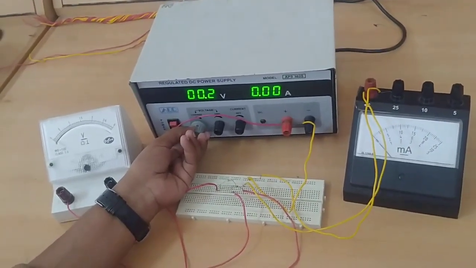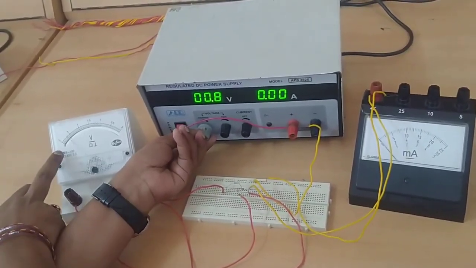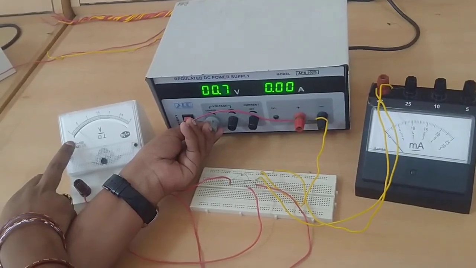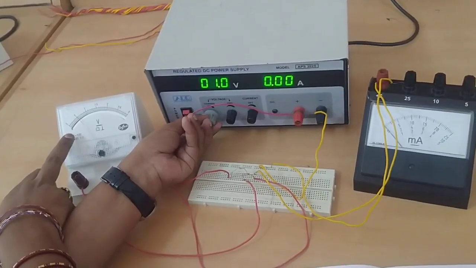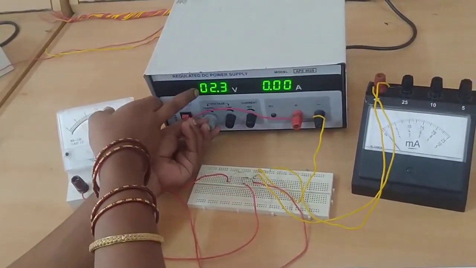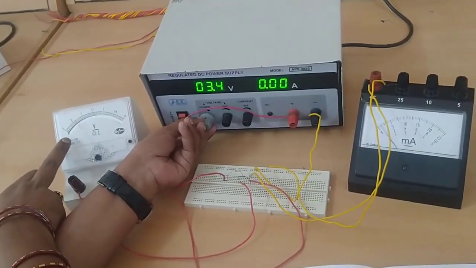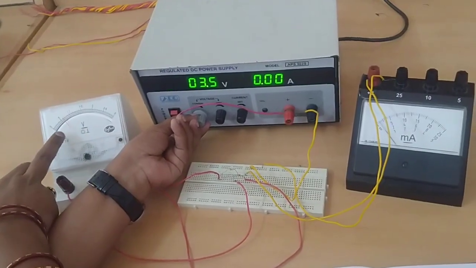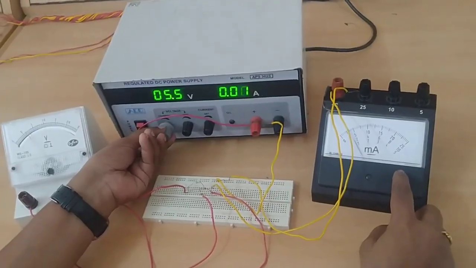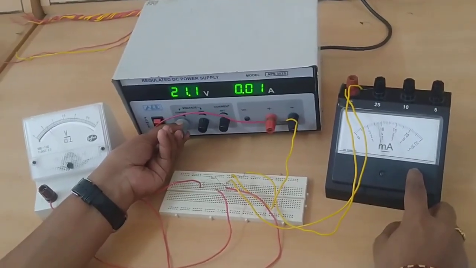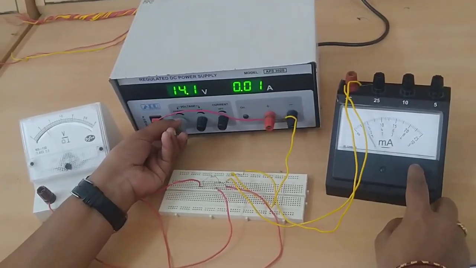Now I am increasing the applied voltage. So due to that I am able to see the variation in the drop across the forward Zener diode. So that is for 0.5 volt drop. If I increase the applied voltage, I can see the drop across the device. So the variation is only within the range of 1 volt, and you can see the variation. The forward current is getting increased. You can see the variation. So this is forward characteristics.